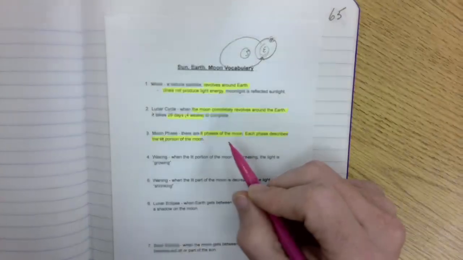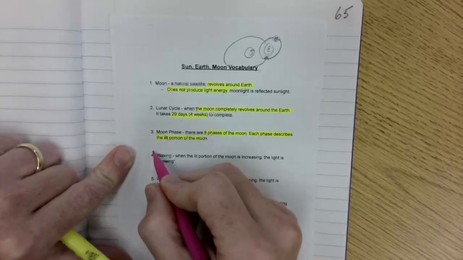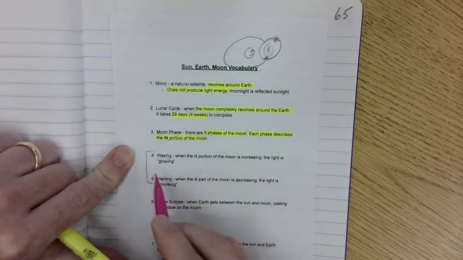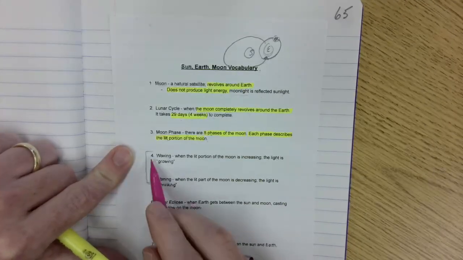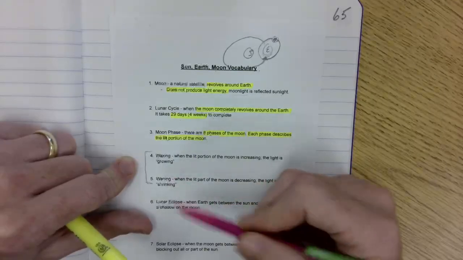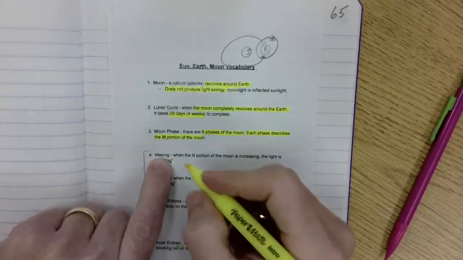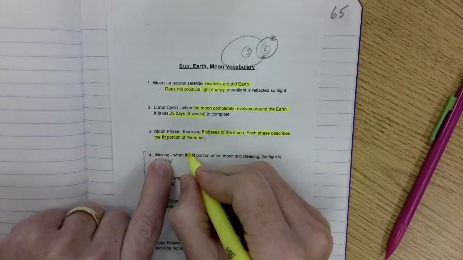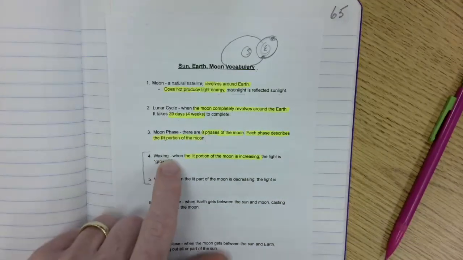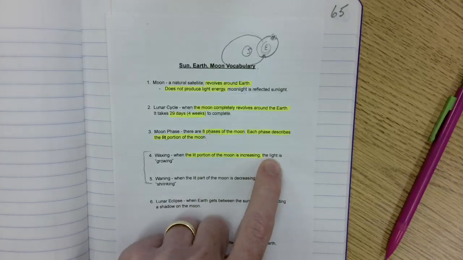All right, moving down, we have 4 and 5. Now we want to draw a bracket around 4 and 5 because these two words go together. They are very related, but they're also opposites. So waxing phases are when the lit portion of the moon is increasing. When the lit portion of the moon is increasing, it makes it look like the light of the moon is growing.